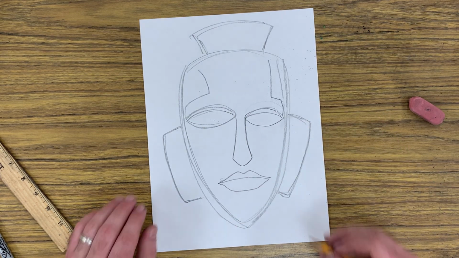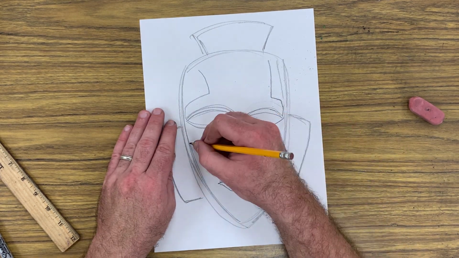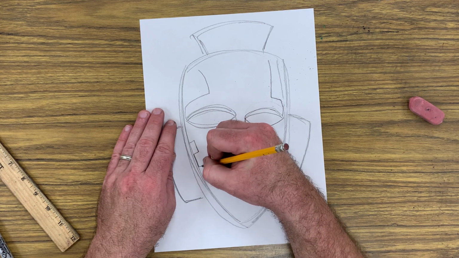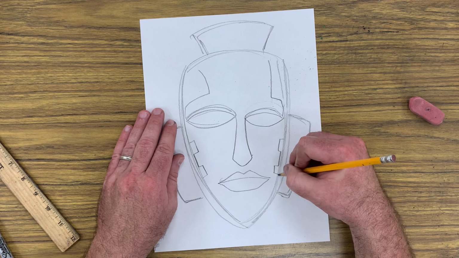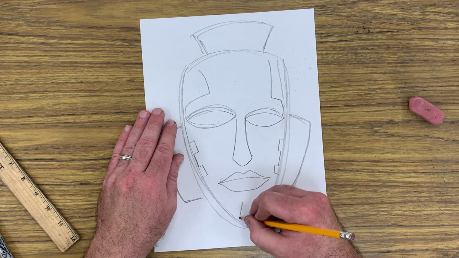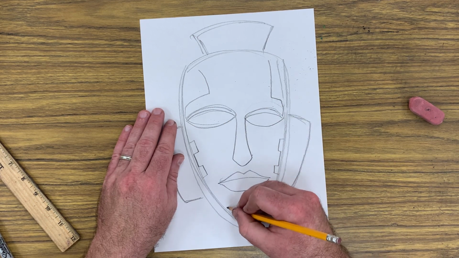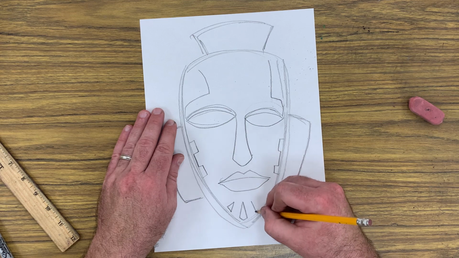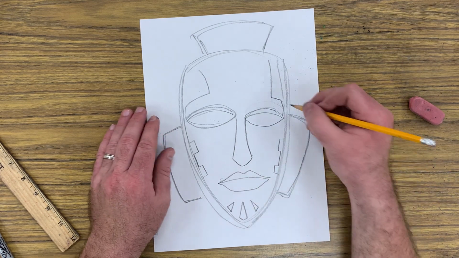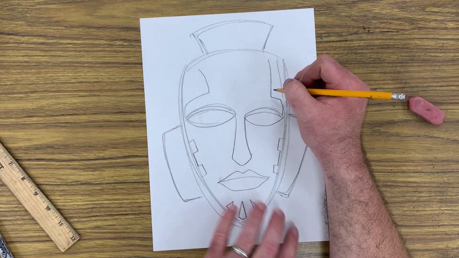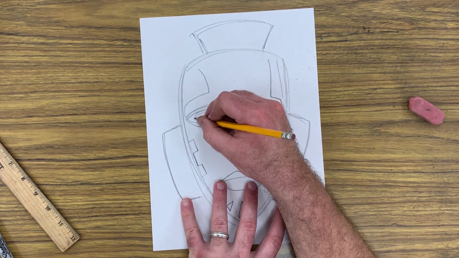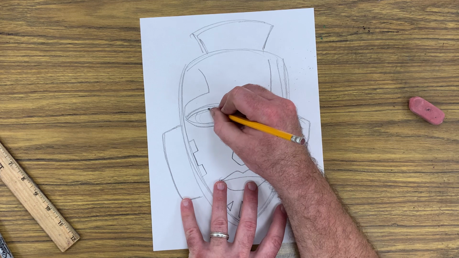Okay. Now I might put a few little designs in there, nothing crazy, just using basic shapes. Now, we don't have to draw eyes because these are masks. If you do want to put one in there, it's okay.